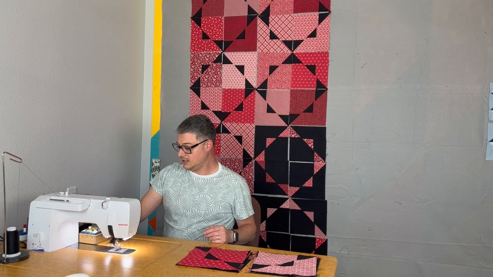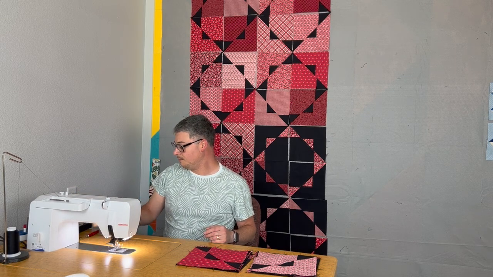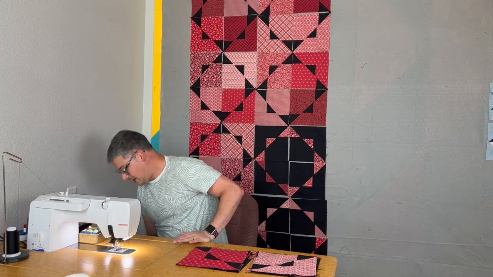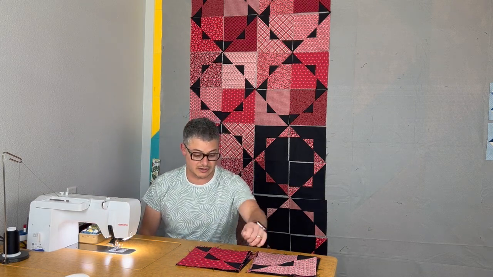So I am going to go through. I'm changing my stitch length. I apparently can't change it to a 2. There we go. I sew it at 2. I used to sew it at 2.5, and Ben's like, "Oh, you shouldn't do that."